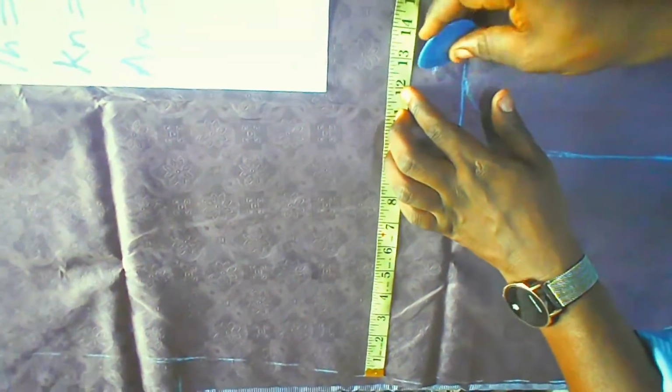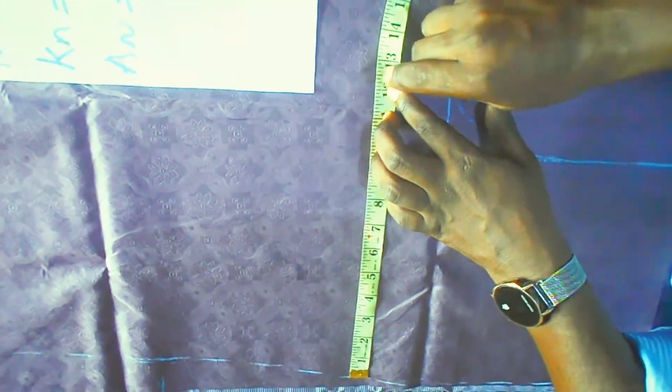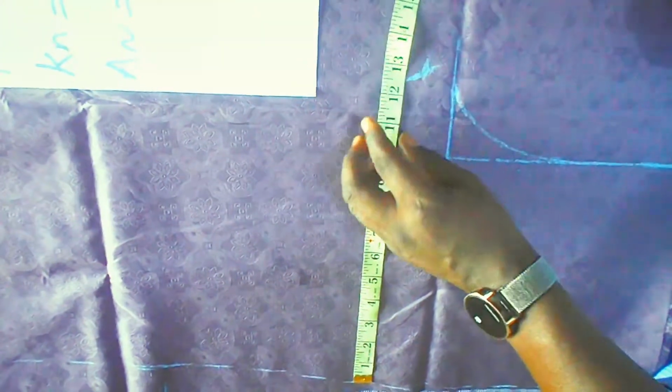All right, quickly you measure your 12 and a half on this point. Remember I said you are measuring 1 inch down from this straight line that you obtain for the crotch. That's where you are taking the 12.5 or 12 and a half inch mark. So you are going to mark on it like this. So this is the position.